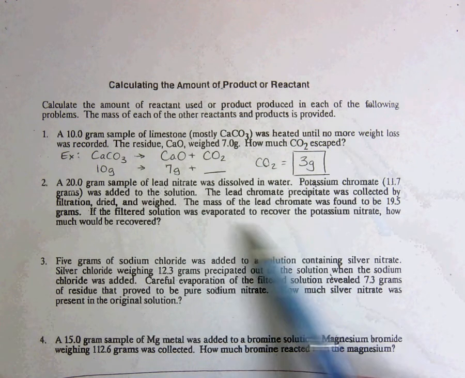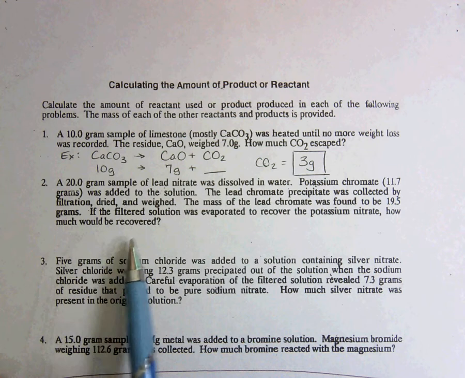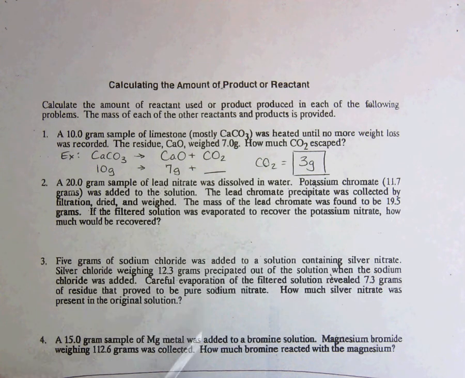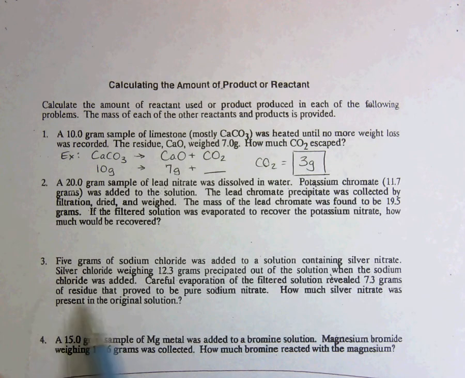You're going to do the same thing with the rest of these. Write out how many grams were on each side so that you can figure out what is missing from the equation. All right, how much would be recovered of this substance? How much was present in the original solution? Just find the one that's missing and how much is missing from the equation by making sure both sides are equal. If you do still have any questions about this, please come ask.